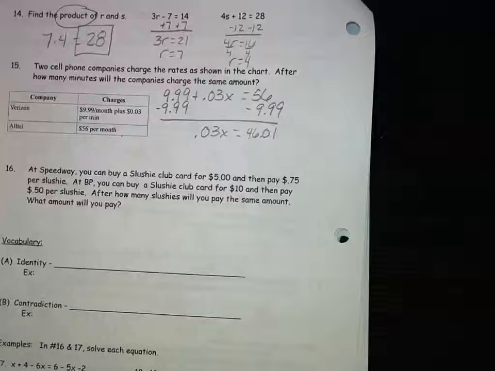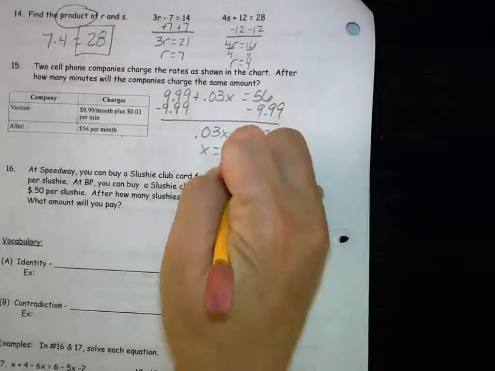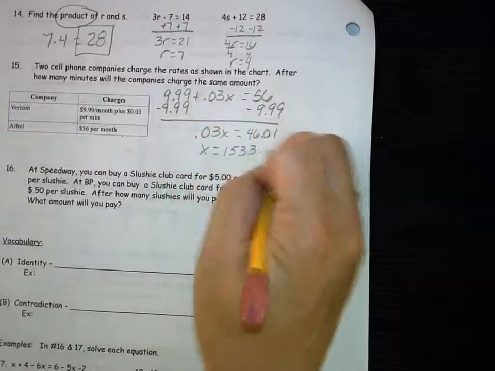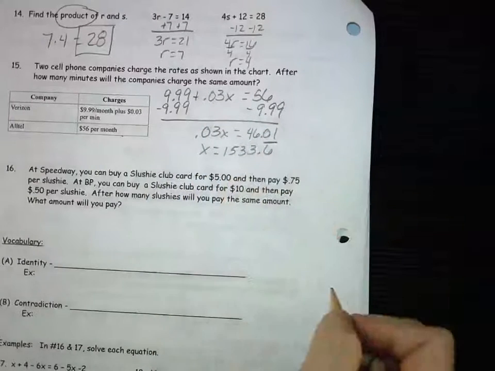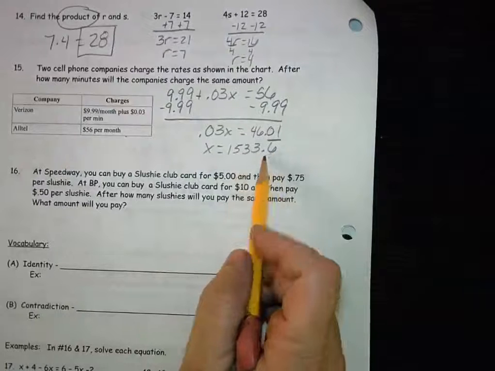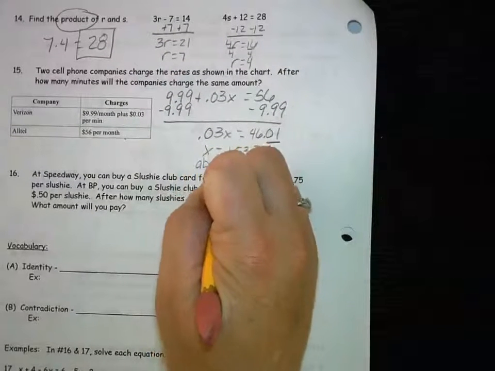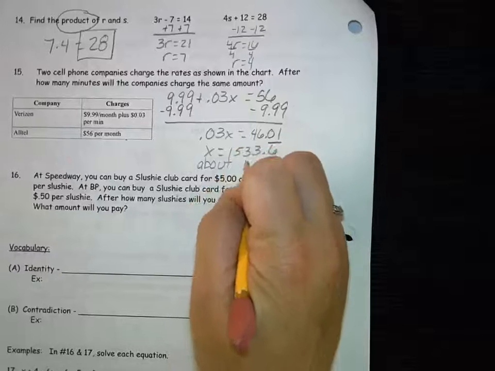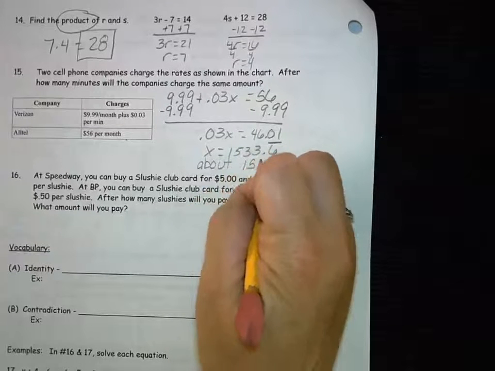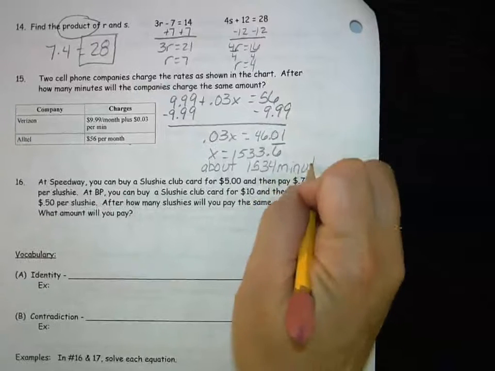And when you divide by 3, x equals 1533.6 repeating minutes. You really can't have 2/3 of a minute, so I would say the companies charge the same amount at about 1,534 minutes.